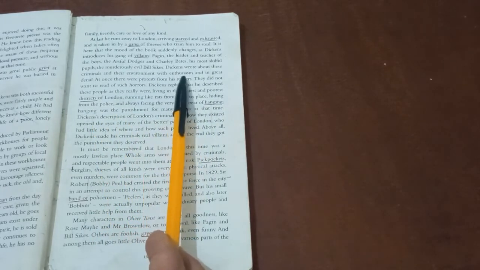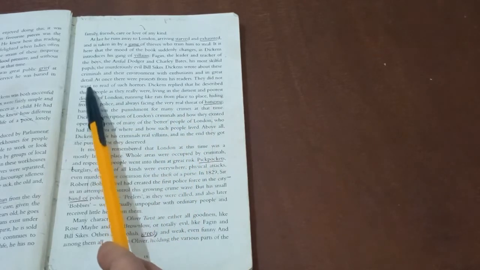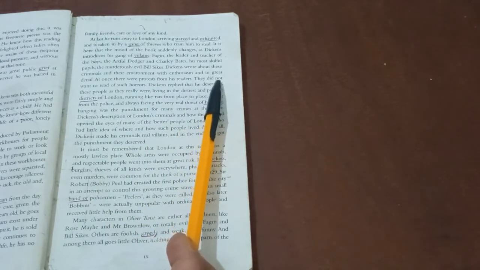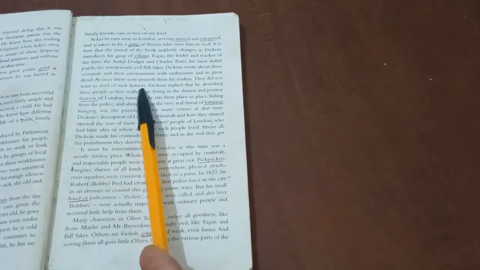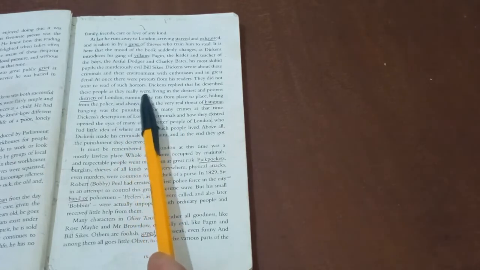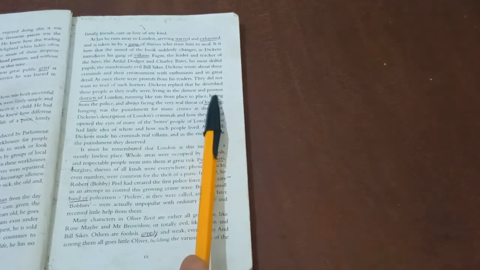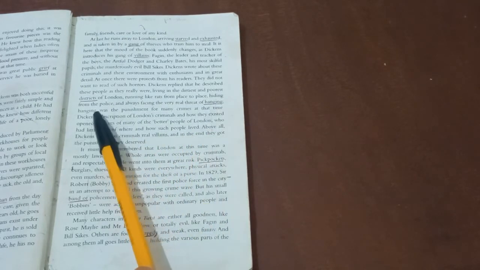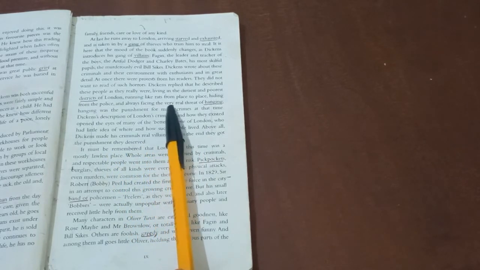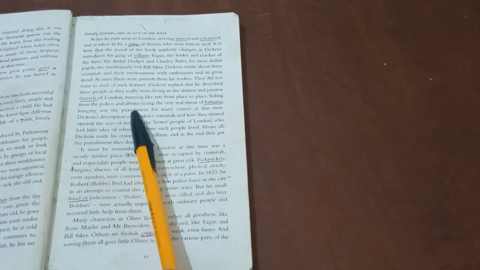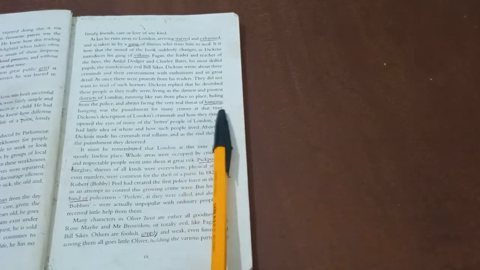Dickens wrote about these criminals and their environment with enthusiasm and in great detail. At once, there were protests from his readers, who did not want to read of such horrors. Dickens replied that he described these people as they really were, living in the dirtiest and poorest districts of London, running like rats from place to place, hiding from the police, and always facing the very real threat of hanging. Hanging was the punishment for many crimes at that time.